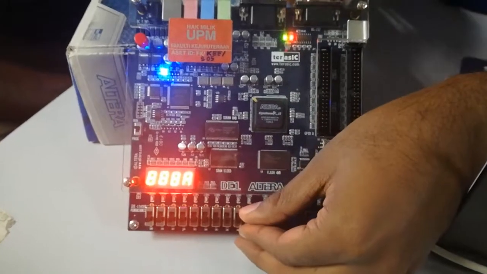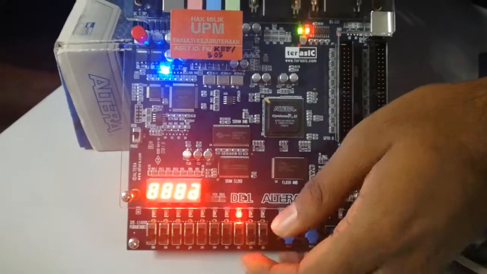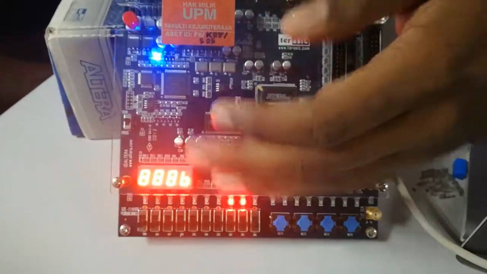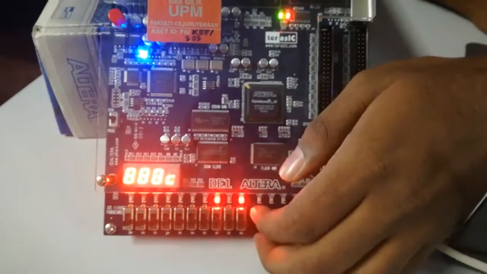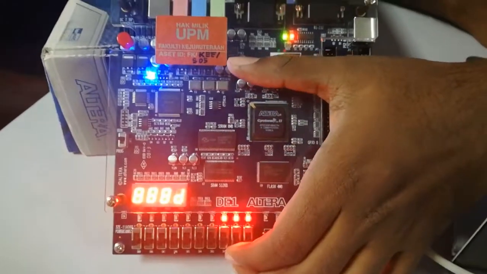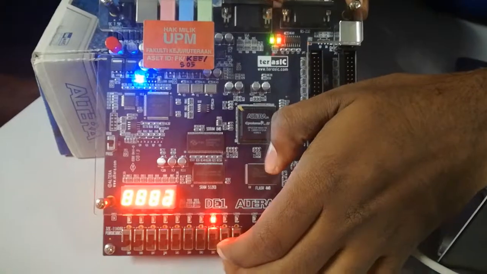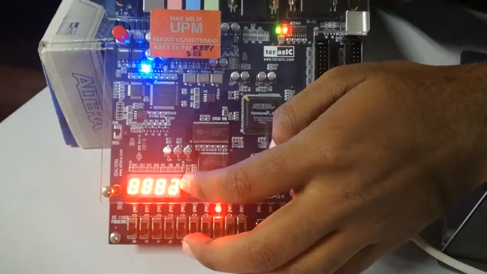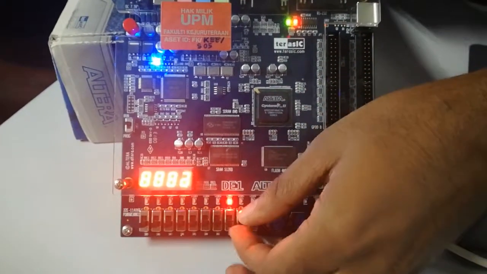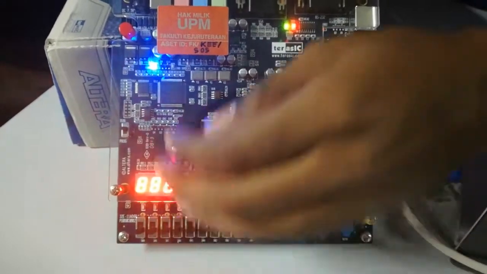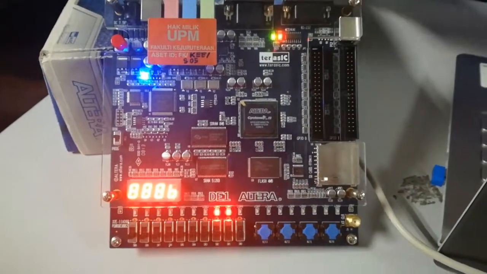When I toggle this back, it will go on and continue the loop. And the second toggle button is for stop. When I activate this, it will stop at the current count. So when I toggle this back, it will continue the loop. So that's how the program works.